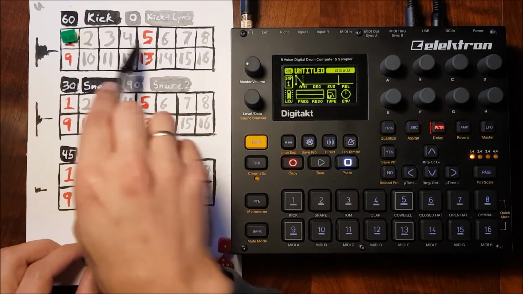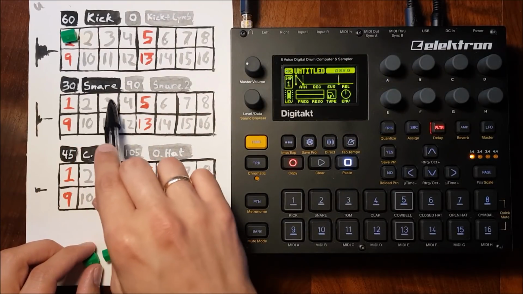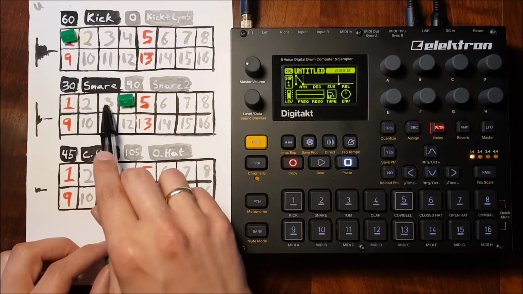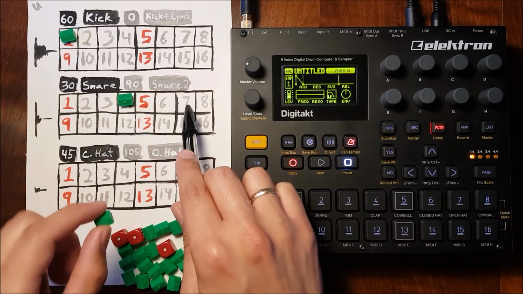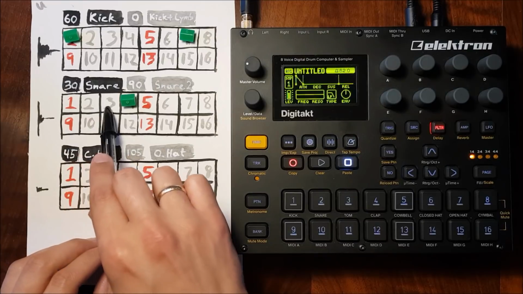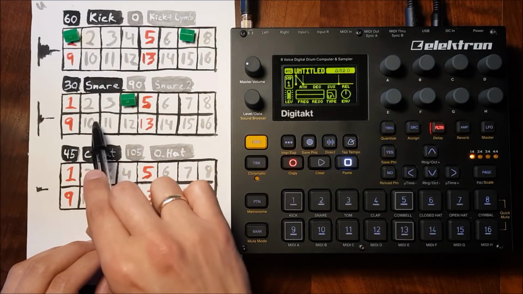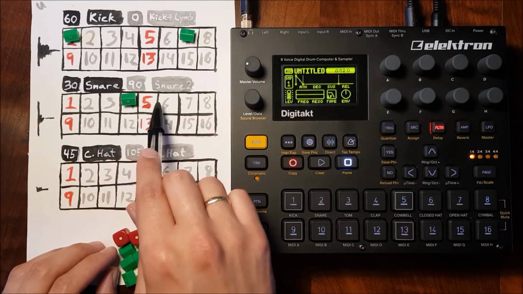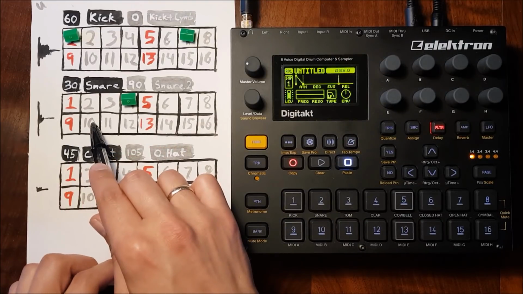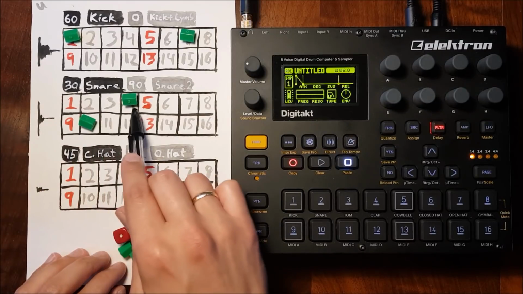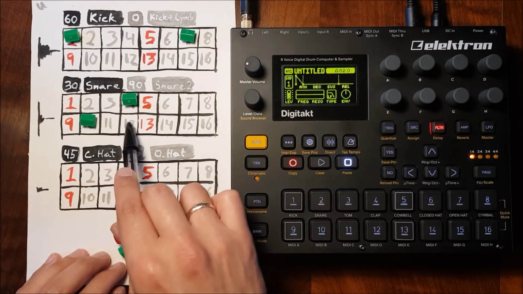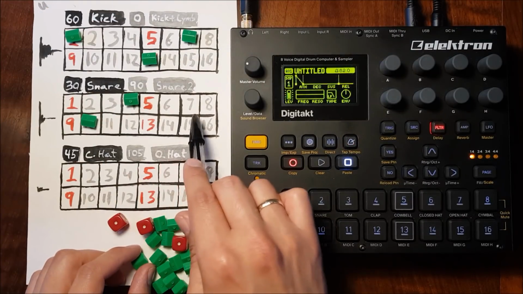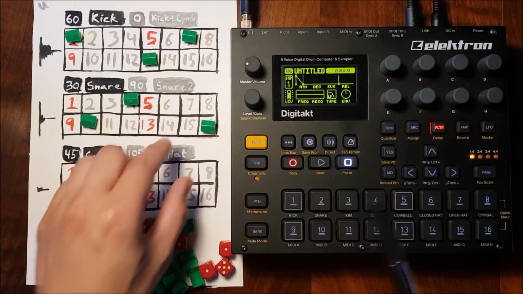And so let's try to find the next one. Yeah, there's a snare. And there's a kick on 7. I sort of missed, I think it was 10. Kick on 13. So I think this is correct.